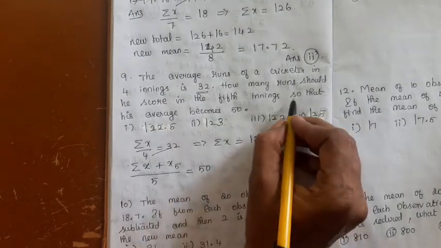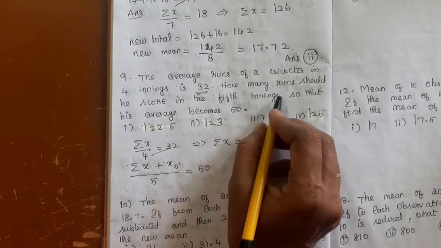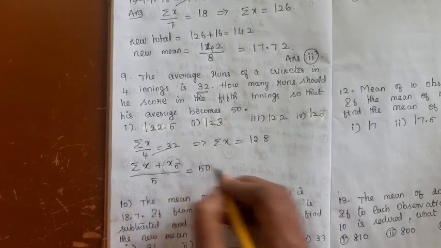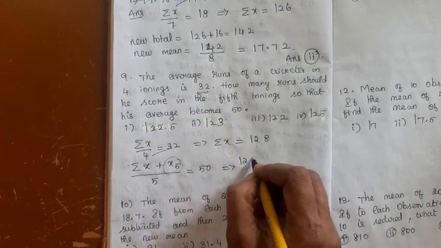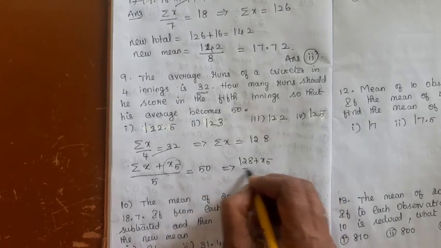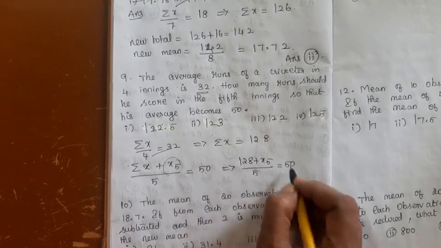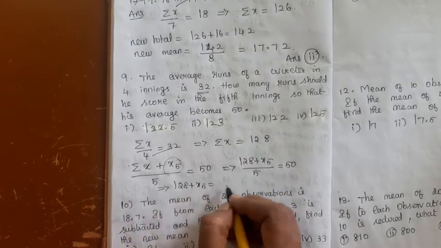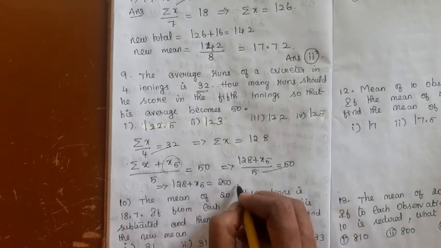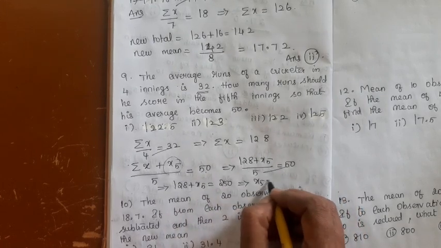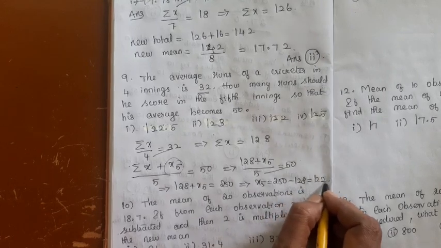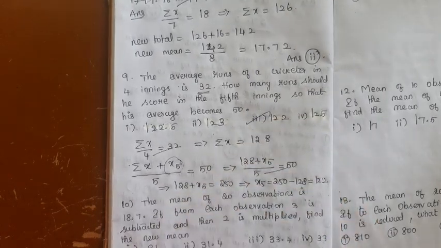50. They say the average after 5 scores is 50. So what should be x5? Summation x is 128 plus x5 divided by 5 is 50. 128 plus x5 is 250. I have cross multiplied. So x5 is 250 minus 128. It is 122. Option 3.